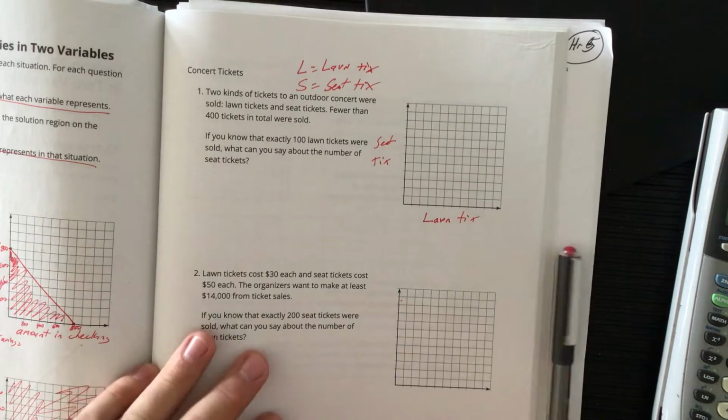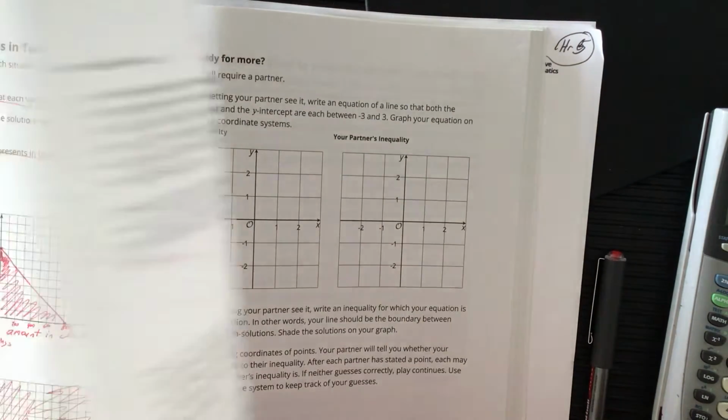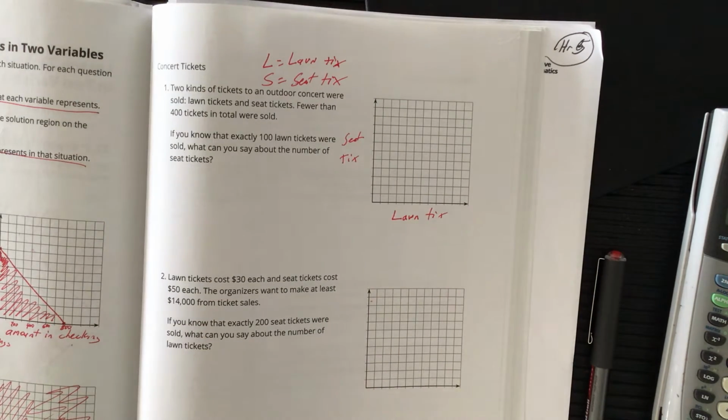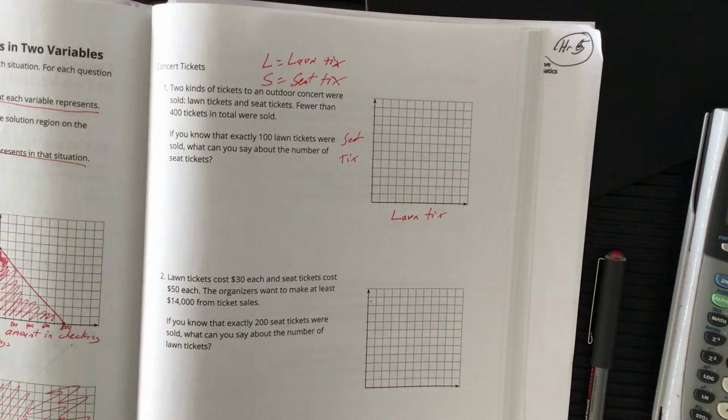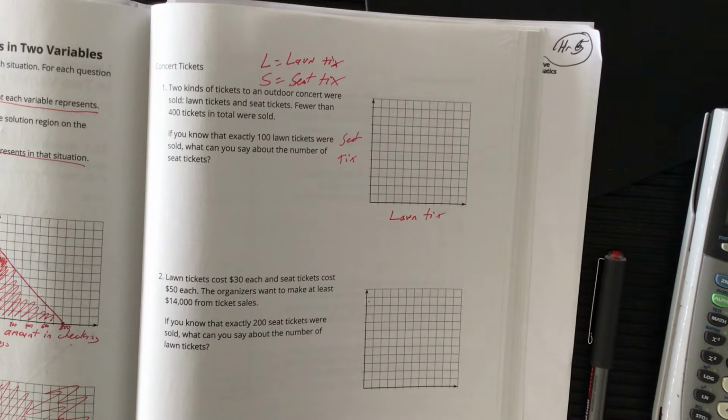Okay, why don't you see if you can answer that one by yourself. So write the inequality, graph it, pick a point, answer the question.